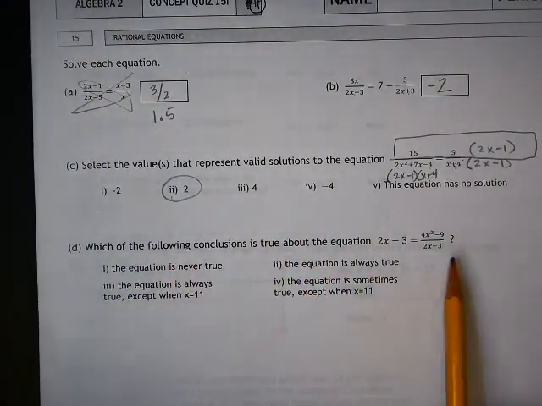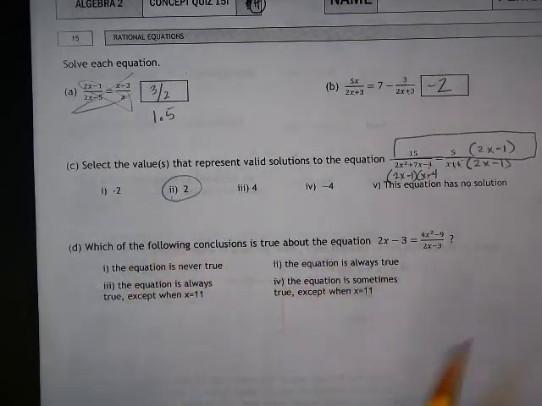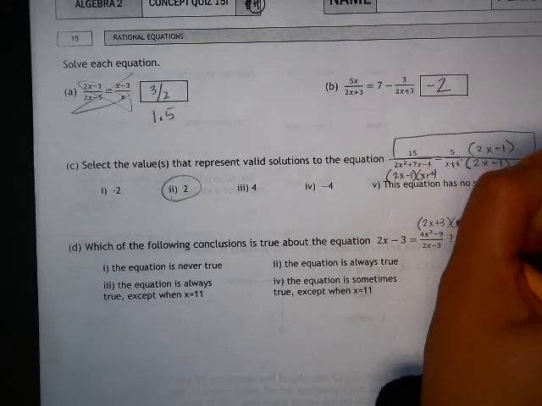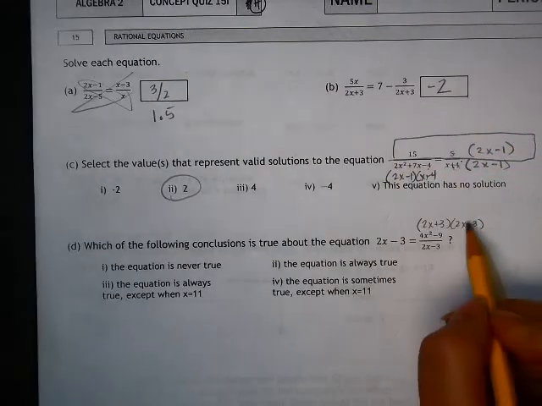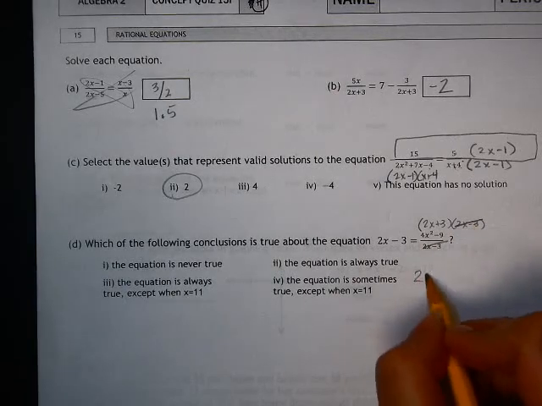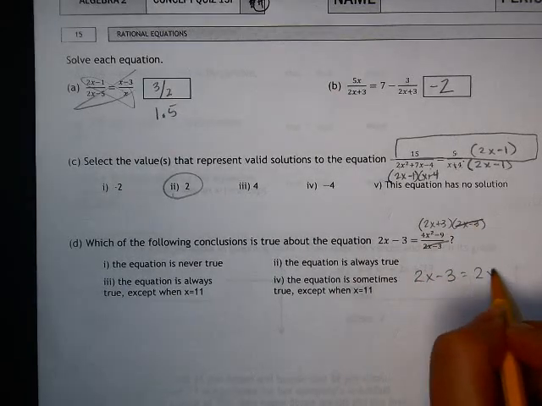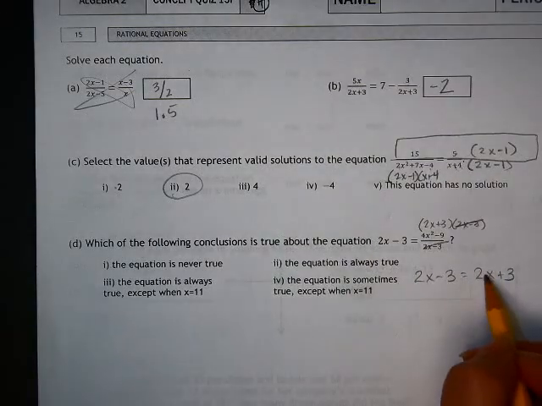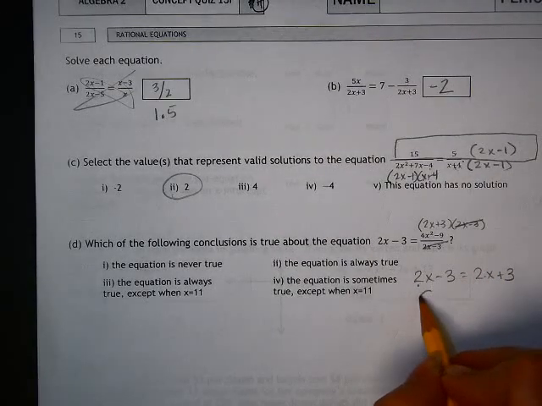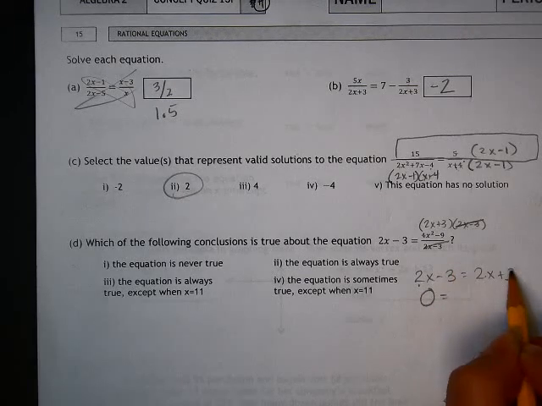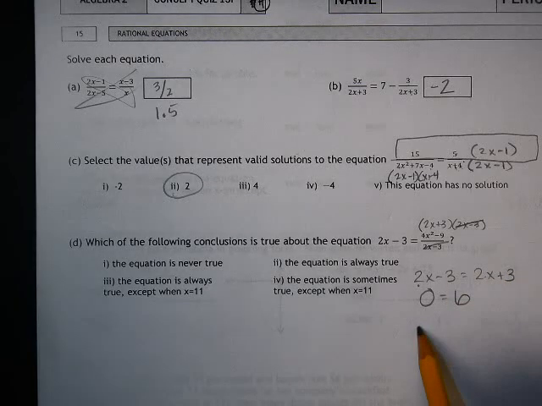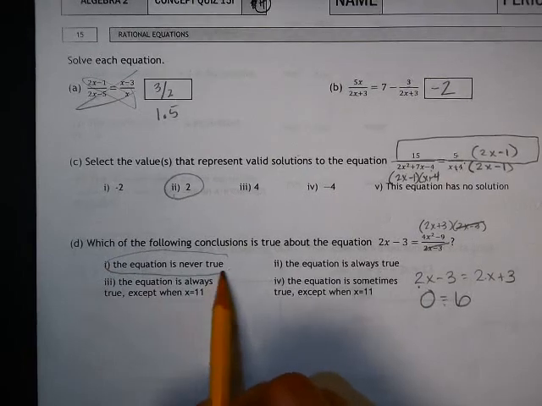For this here, I look at this and I'm like, oh, these answers, what's going on? Okay, let's just do the math. So let's do the math on the top. We get 2x plus 3 and 2x minus 3. And when I cross this off with this, I get 2x minus 3 equals 2x plus 3. And so when I subtract 2x over here, I get 0. But when I add 3 over there, I get 6. And 0 is never equal to 6. So that means that the equation is never true.